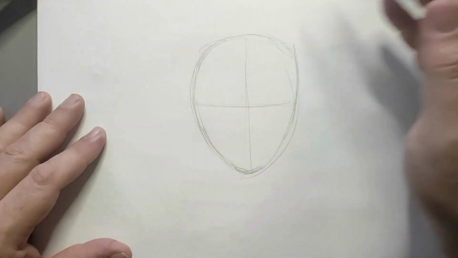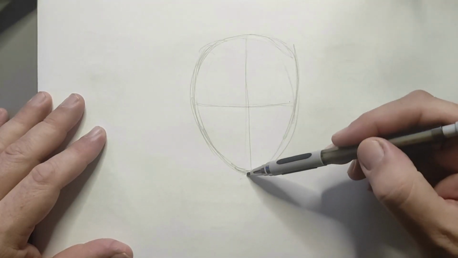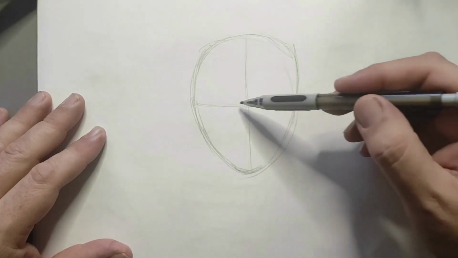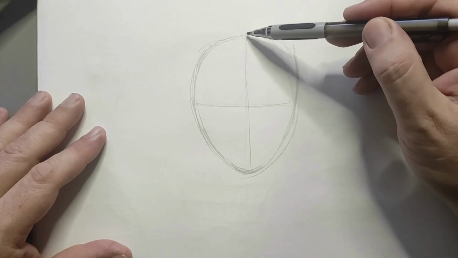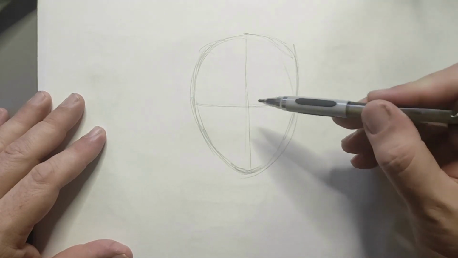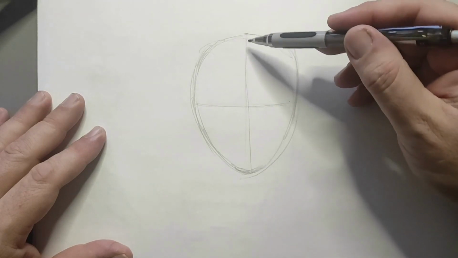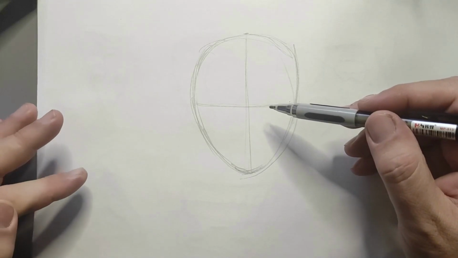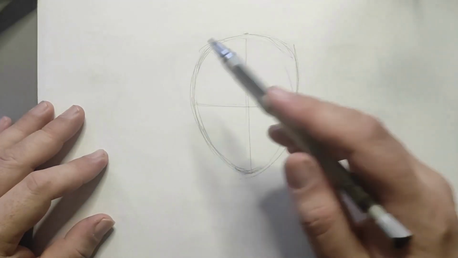So I draw a line in the middle, I'll explain immediately for what, and another line in the middle from the middle of the top of the head and the chin. The line that goes from top to bottom is so I'll be able to draw both sides of the face.